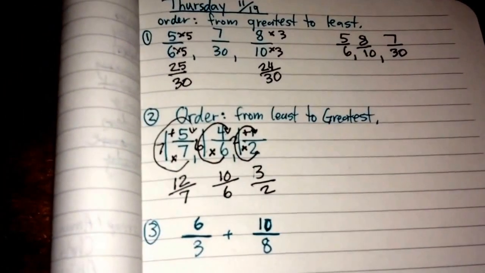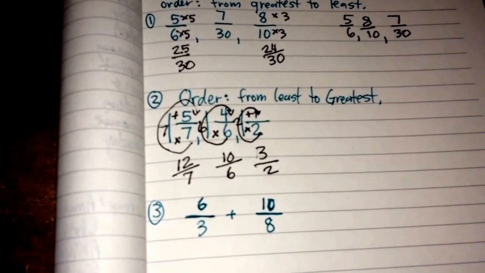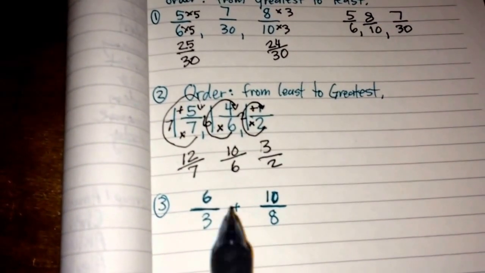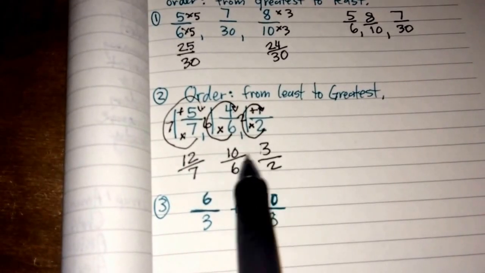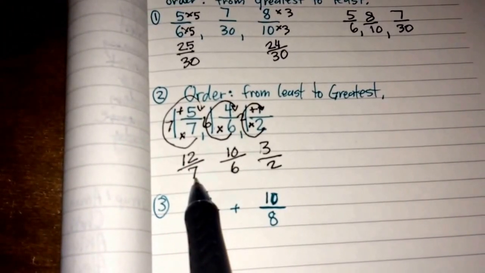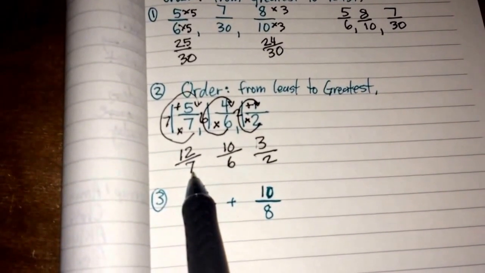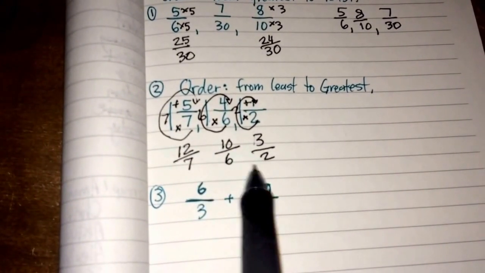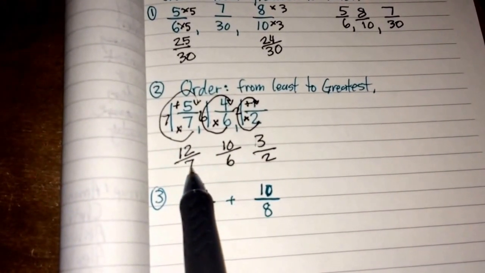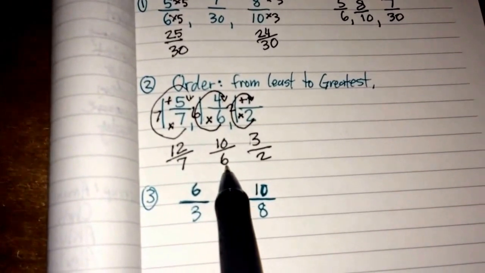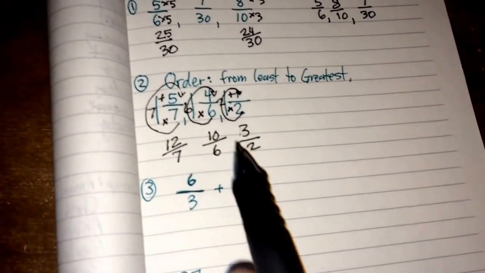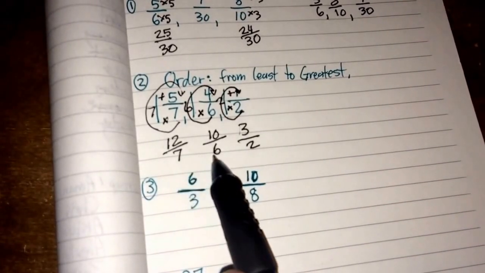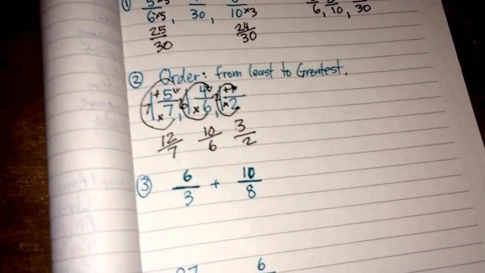And between 7, 6, and 2. Right now, I know that 6 times 2 can get me 12. But 7 doesn't have 12 as one of its multiples. I know that 2 times 7 can get me 14, but 6 doesn't have 14 as one of its multiples. So I have to try my last set, and I look at 7 times 6, and that's 42.